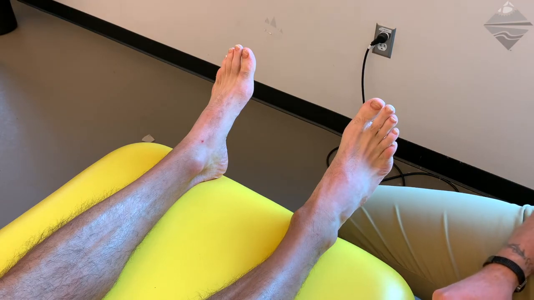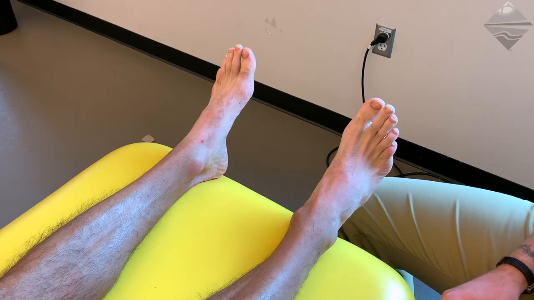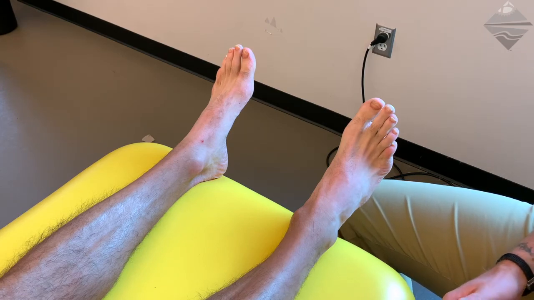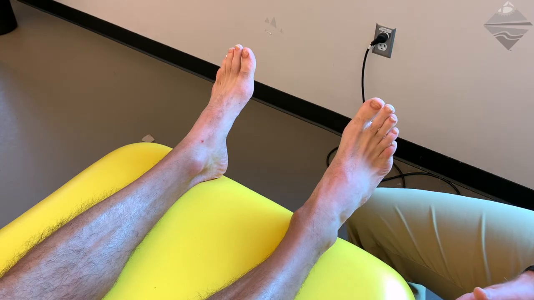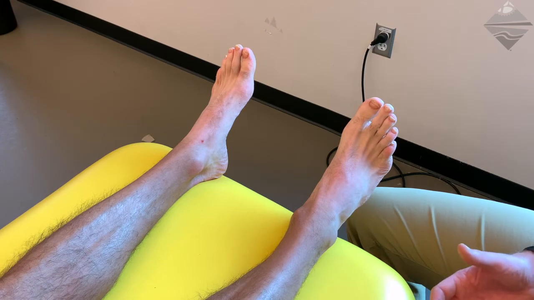All right, so we want to begin by talking about an observational assessment of the foot and ankle. And as you're looking at your patient or client, you want to make sure that they've removed their shoes and socks so that you can visualize the foot, the ankle, and the surrounding skin, looking for any patterns of remarkable findings.